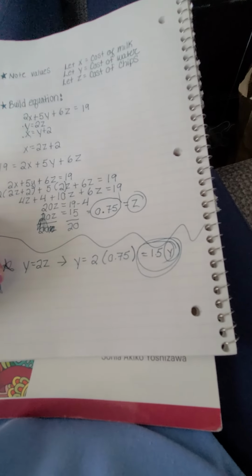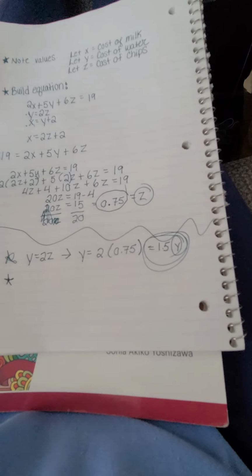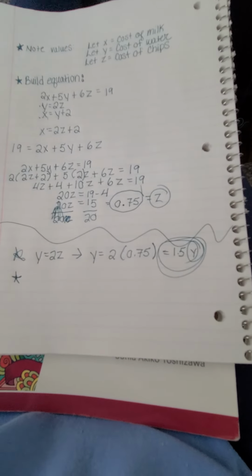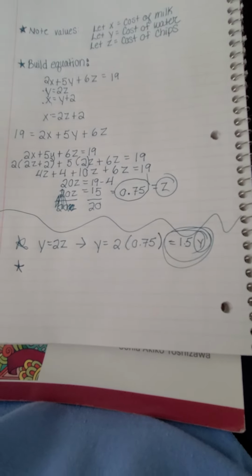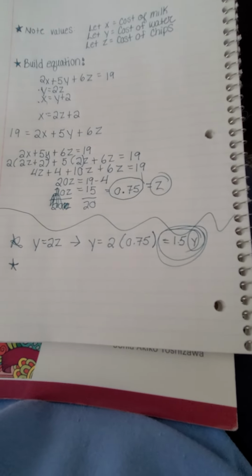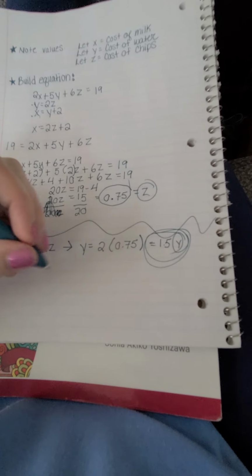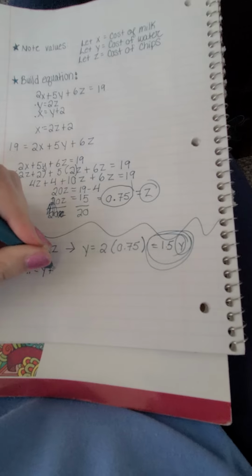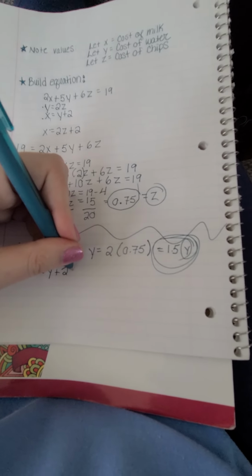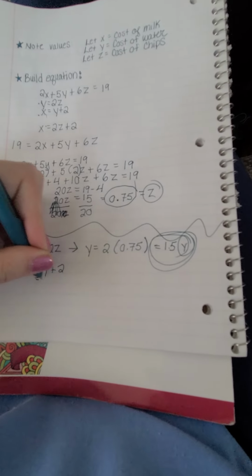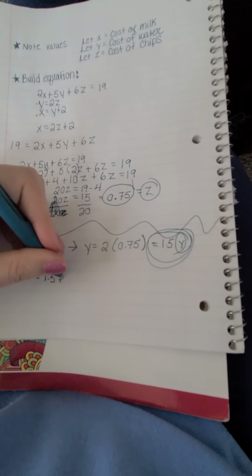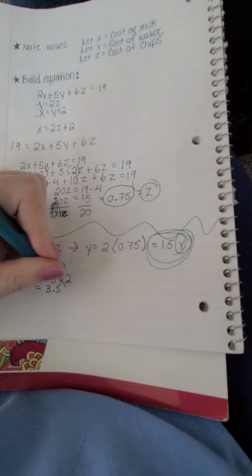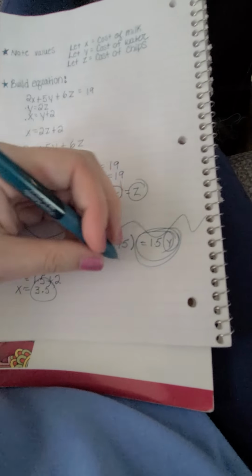And then we want to go down again and do our last equation. We are going to plug x equals y plus 2, plugging in the value for y. So x equals y plus 2 breaks down to 1.5 plus 2 because we're plugging it in. And that gives us $3.50 for our x value.